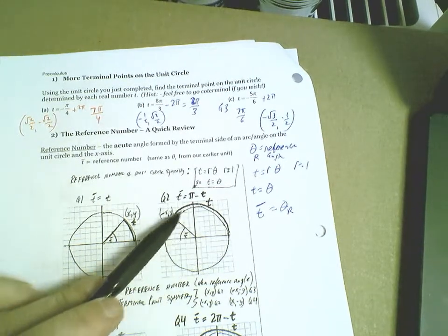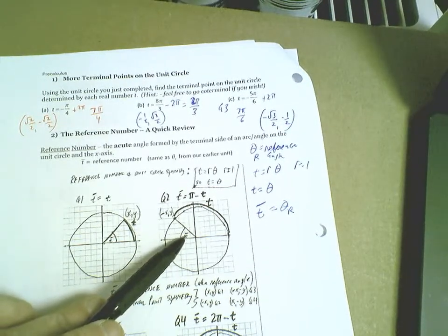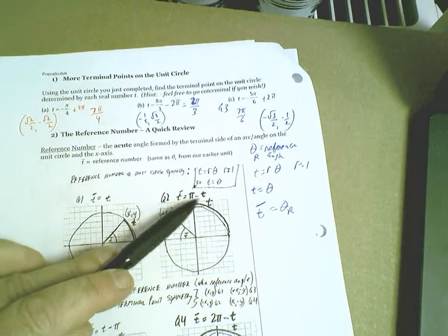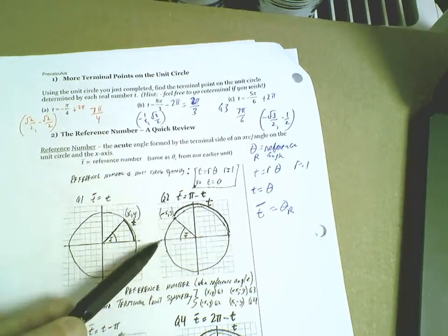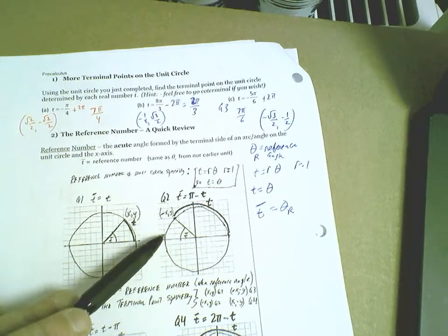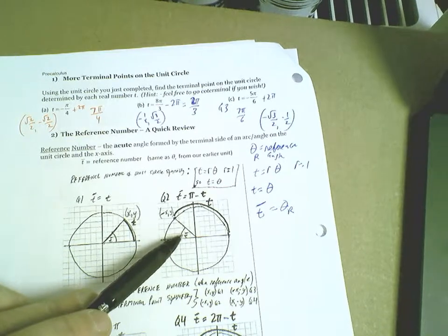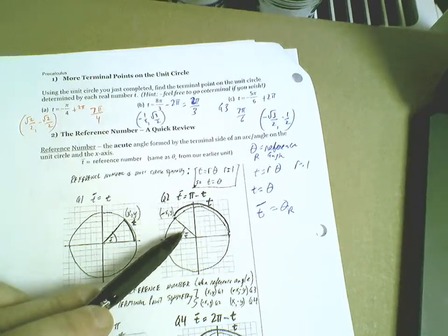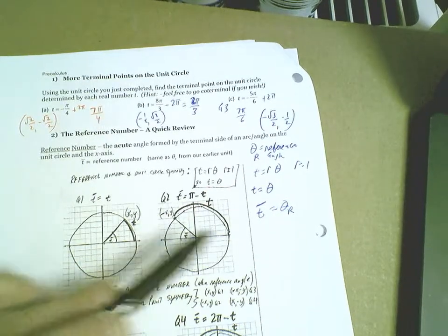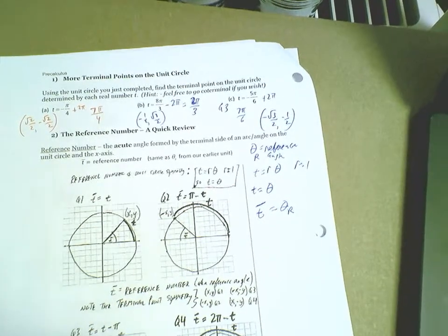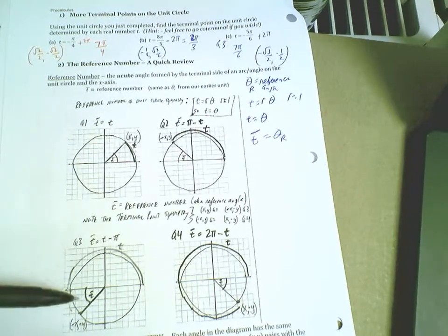In quadrant 2, there's my arc. It goes into quadrant 2. There's my reference angle, T bar. T bar is equal to pi minus T. Why would you say that? Well, I come a little bit short of doing a half circle, which is pi radians. How far did I fall short? By that little reference angle, that little bow tie angle. What's the measure of that reference angle? Pi minus T.